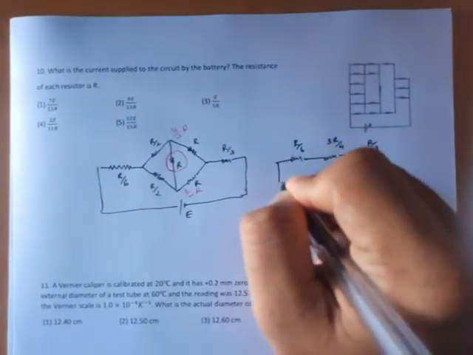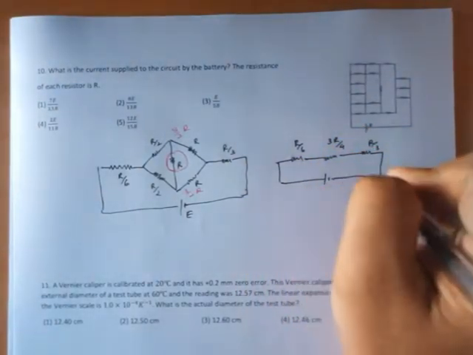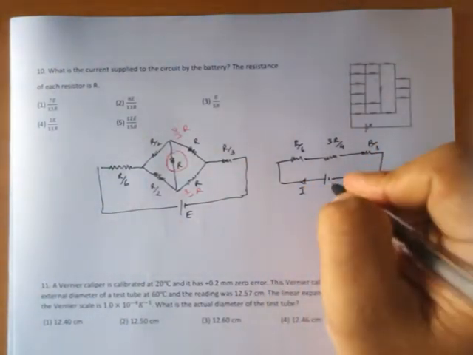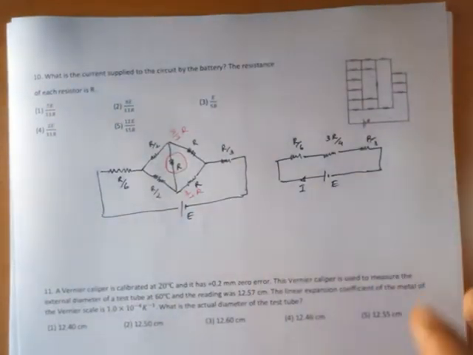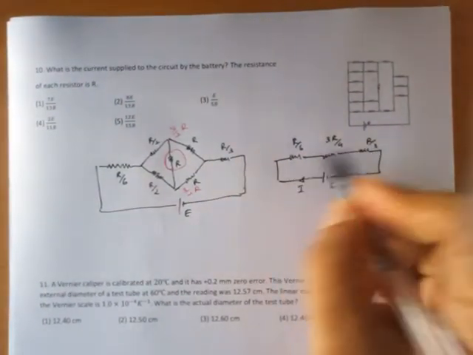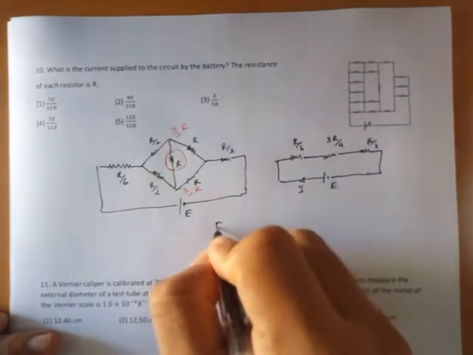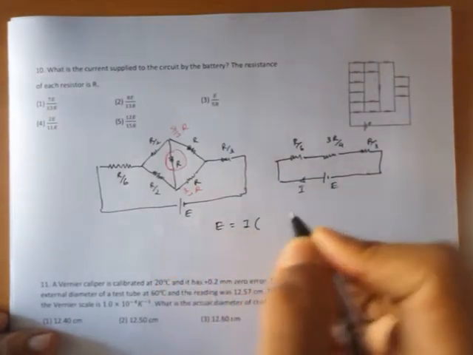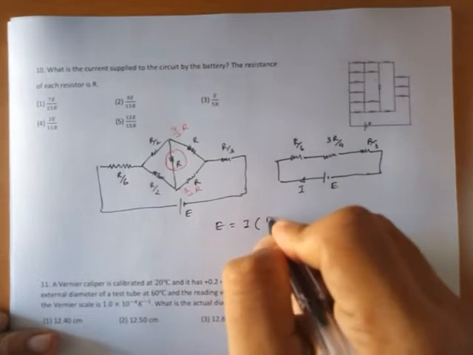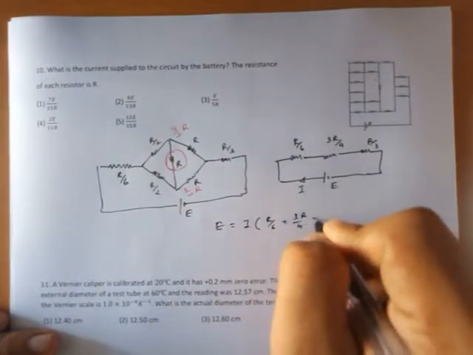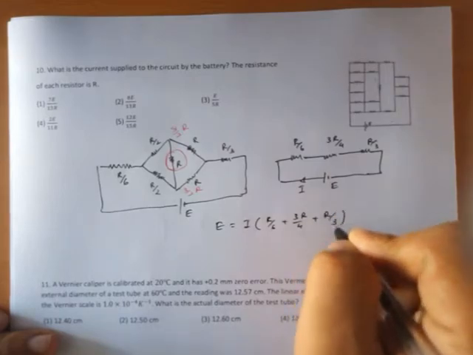Okay, and let's say the current in the circuit is I, and battery E. So now the equivalent of these three is the addition, so I can write E equals I times the addition of R over 6 plus 3R over 4 plus R over 3.